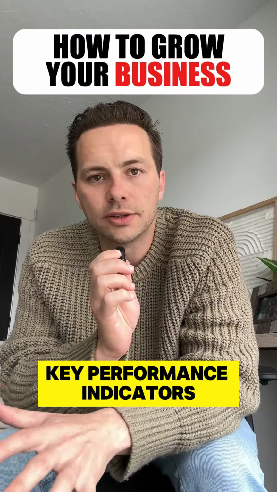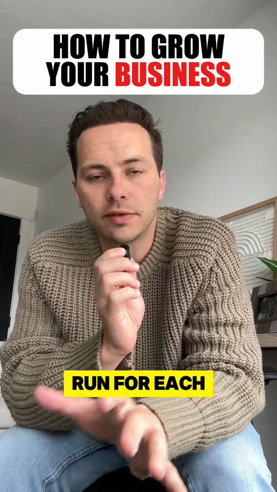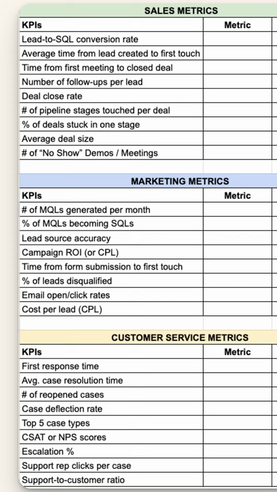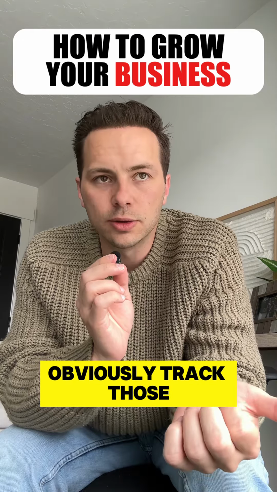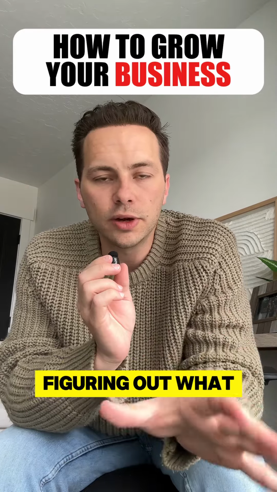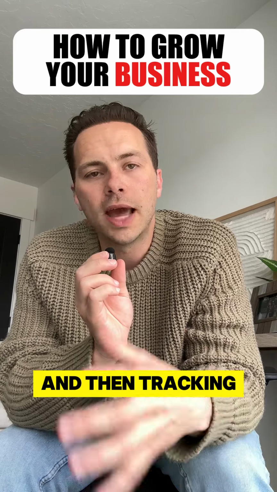Those key performance indicators refer to how the business should run for each department. You'll see on this screenshot I'm throwing up right now that there are several different KPIs for the departments that you have. It basically works as a guideline to show you what you should be tracking so you can see if the business is performing like it should. So the number one thing is obviously track those. If you're sub 1 million, you should definitely be focusing on figuring out what those KPIs should be for your departments and then tracking them.